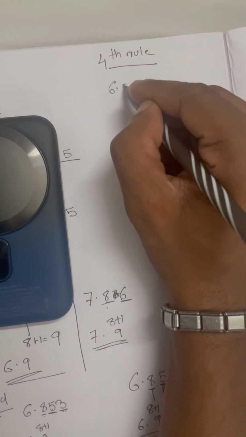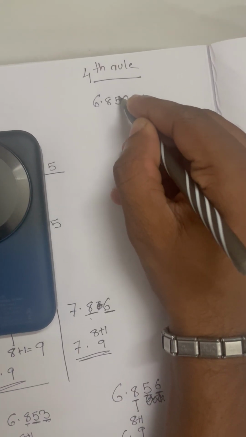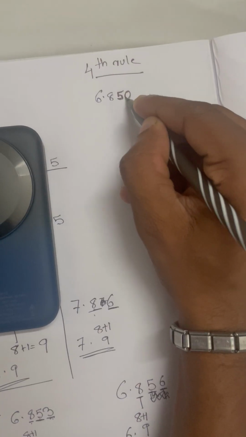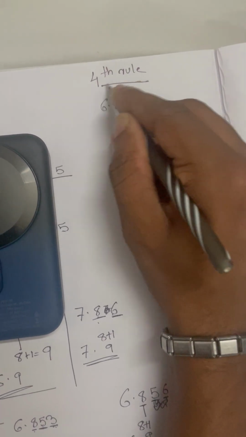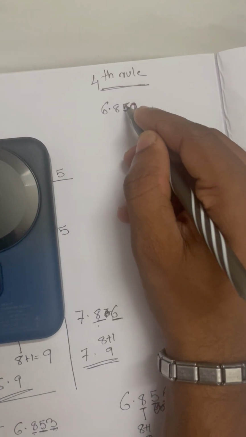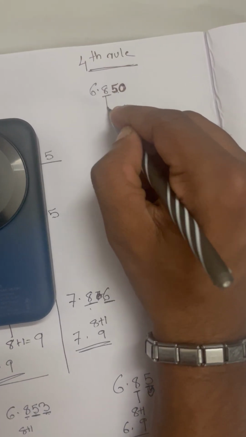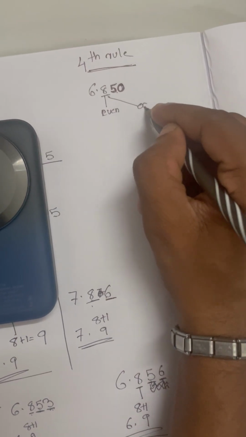Here the number is 6.850. The digit 5 is the dropping digit. The right side of the 5 is 0. Only then can we use the fourth rule. Then the number left of the 5 is 8. The number is either even or odd, two chances.